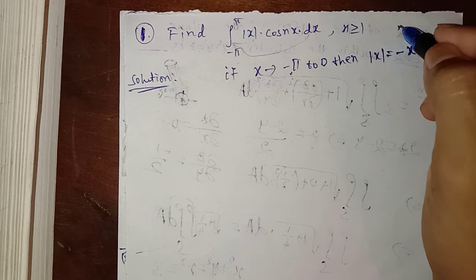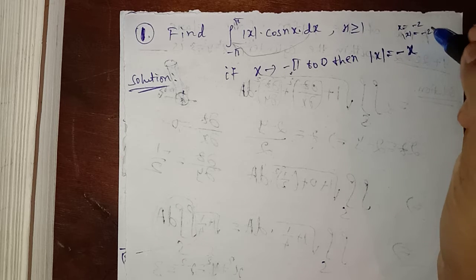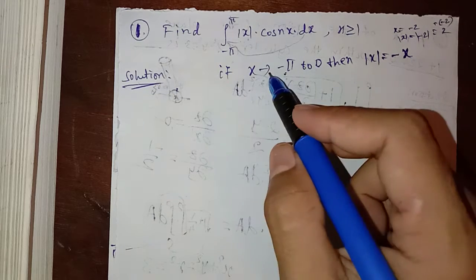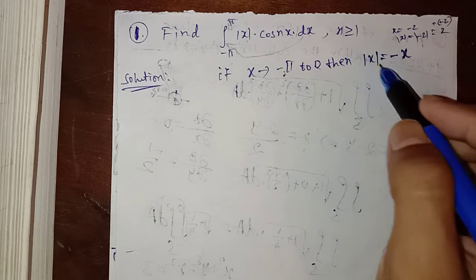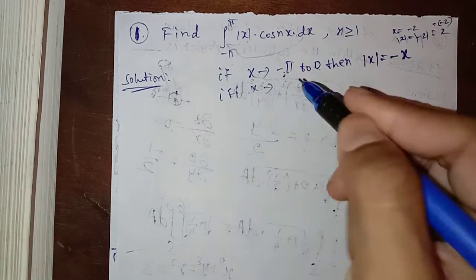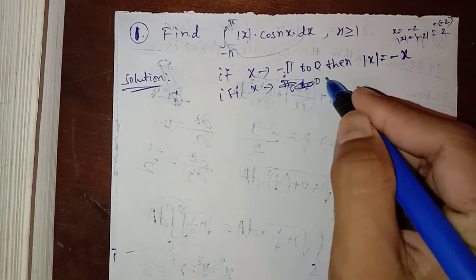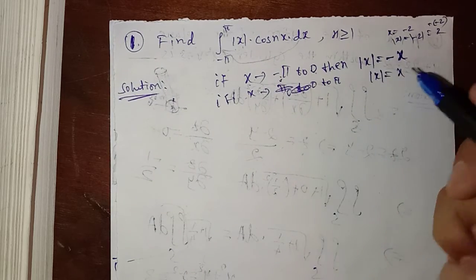If x is equal to minus 2, then modulus of x means modulus of minus 2, that is plus 2, which is minus of minus 2. Similarly, here if x is from minus pi to 0, then modulus of x is minus x. If x is from 0 to pi, then modulus of x means x.